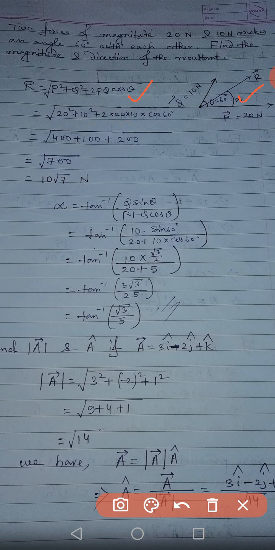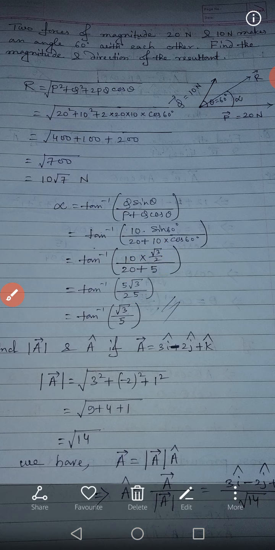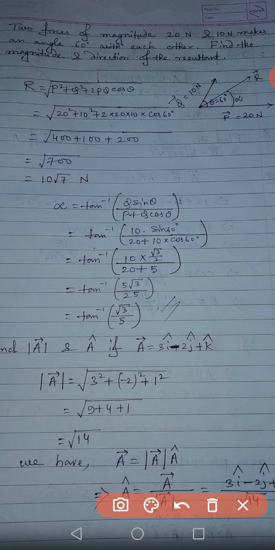To get the direction of the resultant, again we have this formula: alpha equals tan inverse of Q sin theta by P plus Q cos theta. Here Q, as I considered, is 10, substituted here. Theta is 60, so it is sin 60. P is 20, so 20 plus 10 cos 60. Sin 60 is root 3 by 2. Cos 60 is half, and half of 10 gives us 5. Then 5 plus 20 is 25, and above, the 2 and 10 get cancelled. This is 5 root 3, and then the 5 and the 25 get cancelled. So we are getting tan inverse of root 3 by 5. This is the value of the angle.